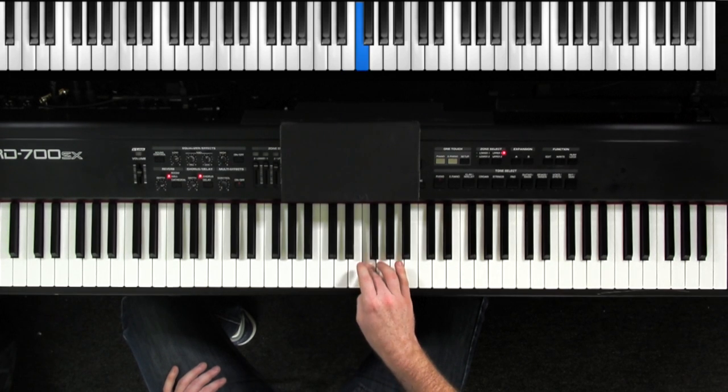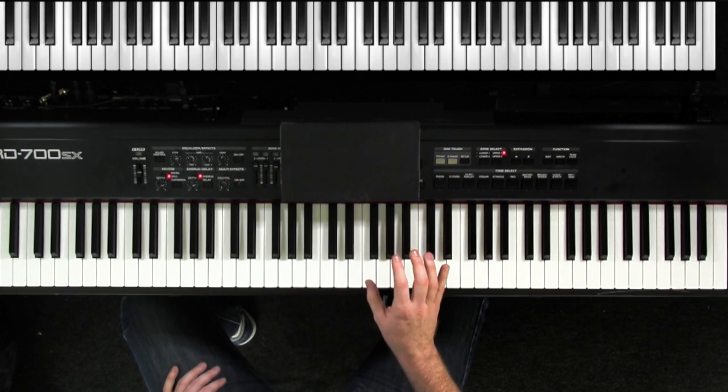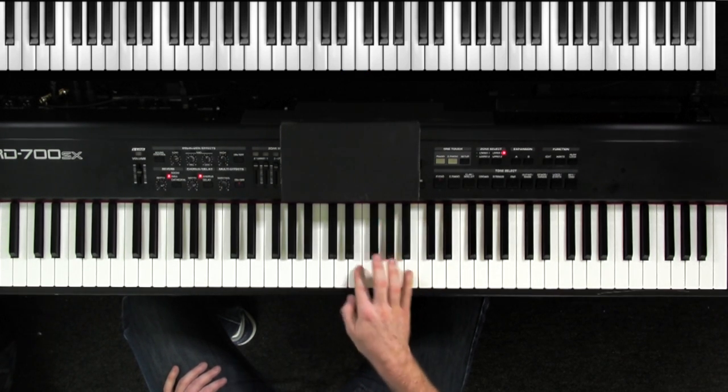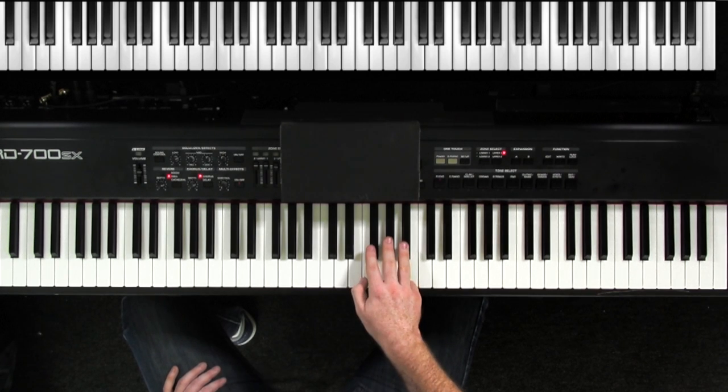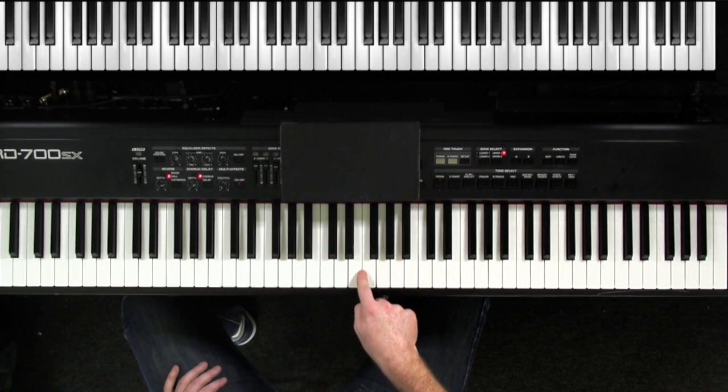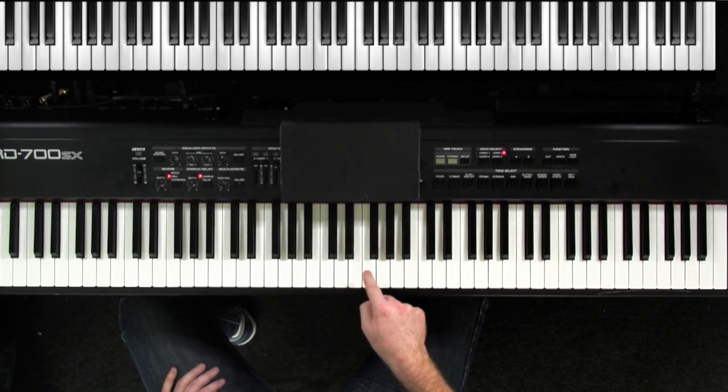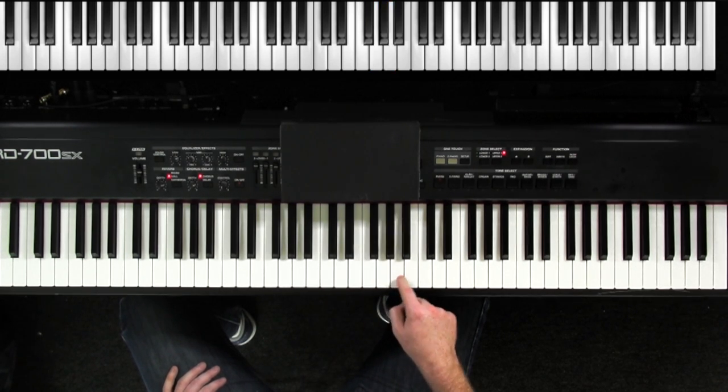E to F is a half step because there's no note in between. You can see that we have a pattern of 2 and 3 black keys, but there's no note in between. So we have E to F is a half step, and then F to G, whole step, whole step, whole step, and then another half step. As you can see, between B and C, there's no black key, so this is a half step. So again, intervals are made up of steps, half steps and whole steps.